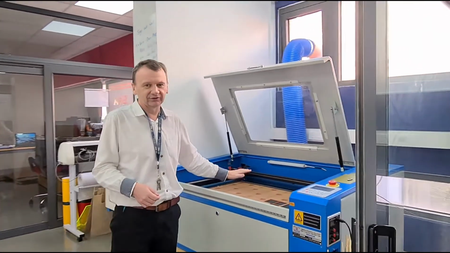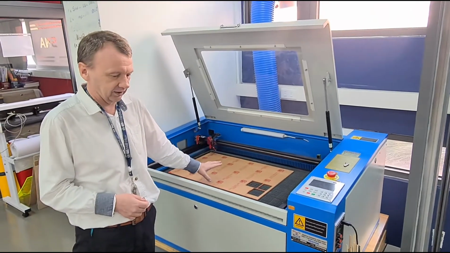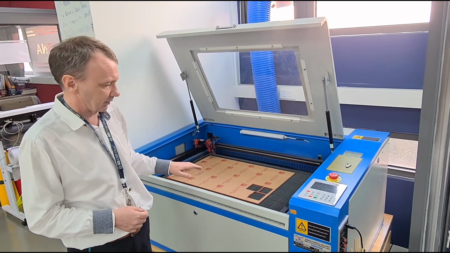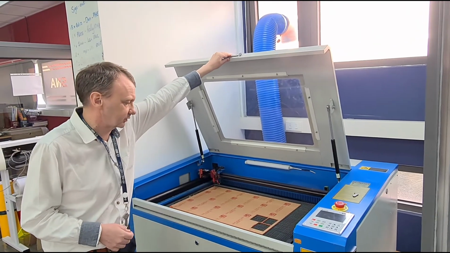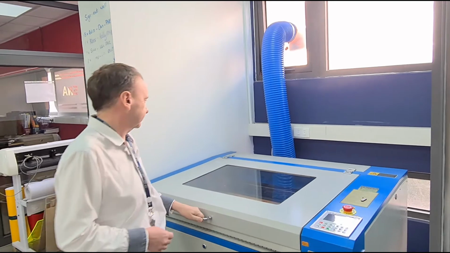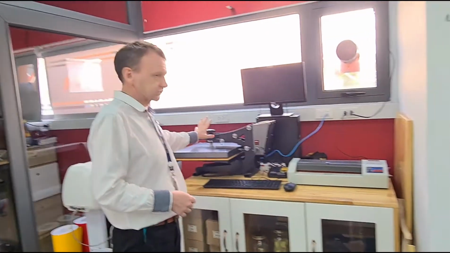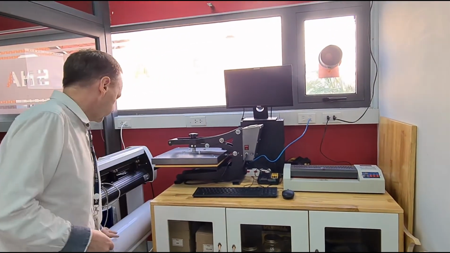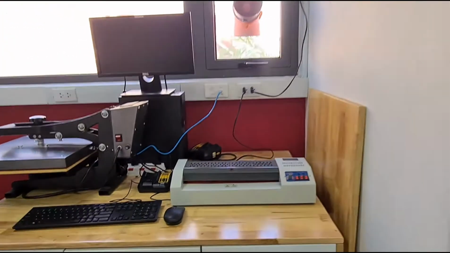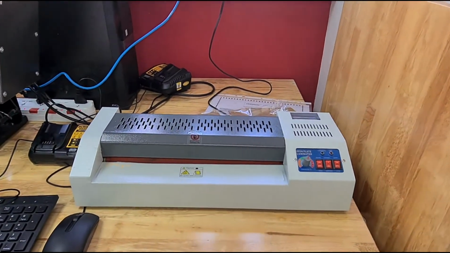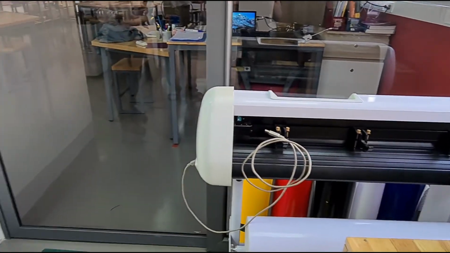the laser cutter. The laser cutter is being used a tremendous amount. We are cutting both mica plastic sheeting and also cutting into wood. The laser cutter is cutting between 40 to 60 centimeters of material there. If you take the camera further in, we've also got some extra machinery for printing and cutting. Now we'll just pan the camera around. Laminator, heat press, vinyl cutter, plotter.